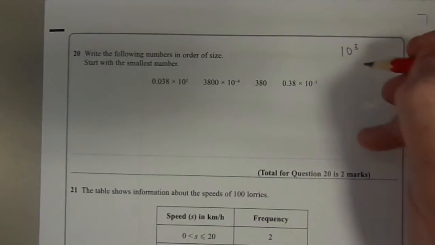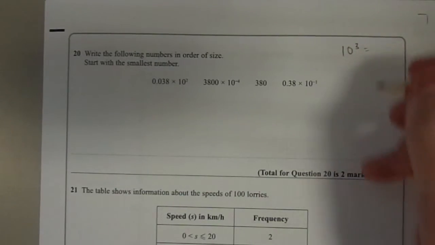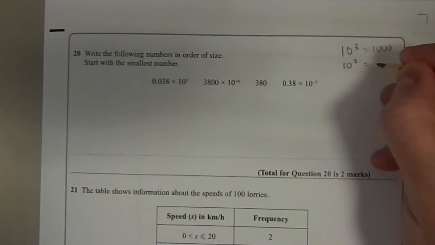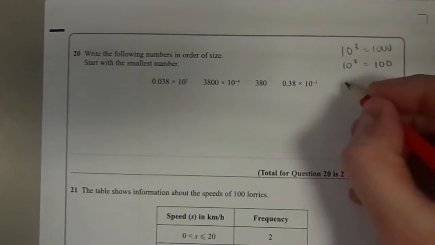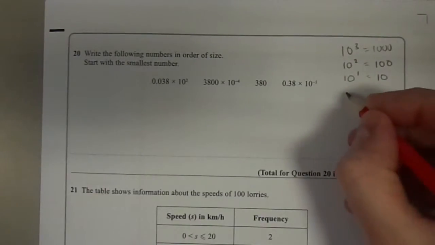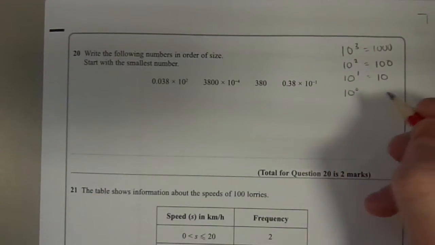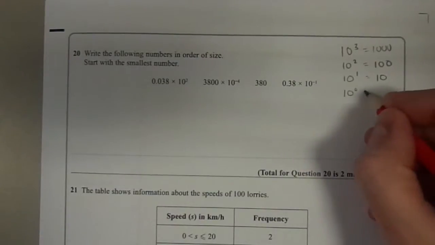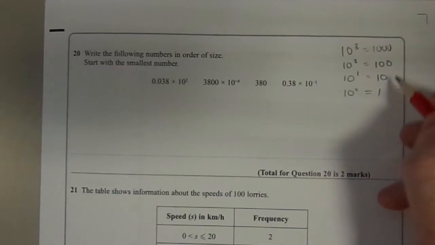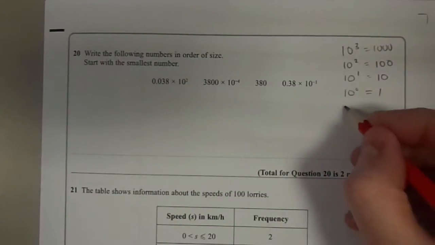You should be aware that 10 cubed means 10 times 10 times 10, which is 1000. 10 squared is equal to 10 times 10, which is 100. 10 to the power 1 is just 10. 10 to the power 0, well, any number raised to the power 0 is equal to 1. Hopefully you notice a pattern here. These values are getting 10 times smaller each time.